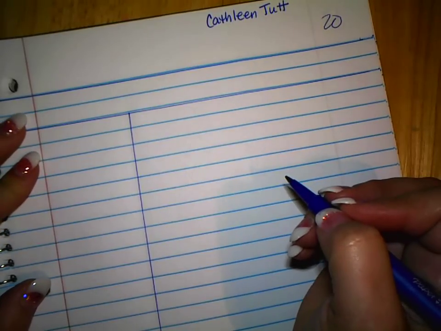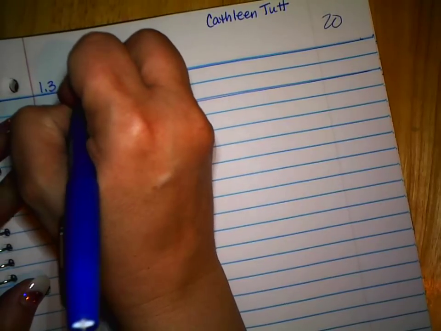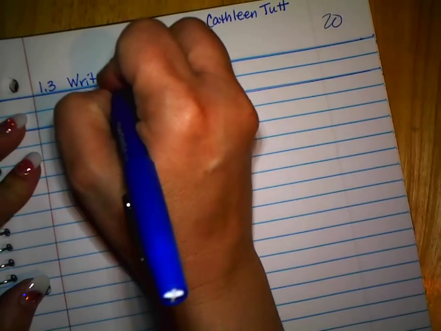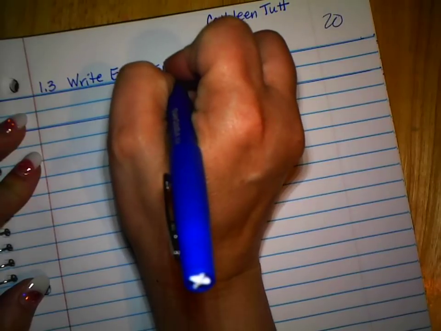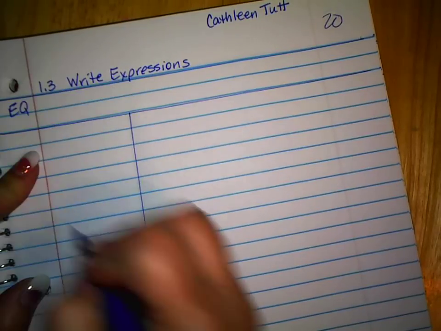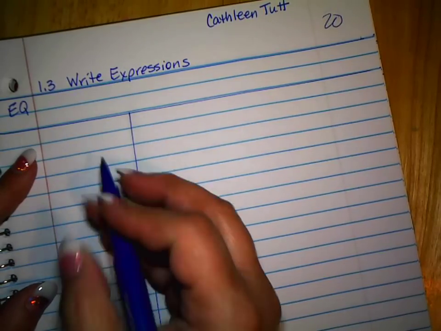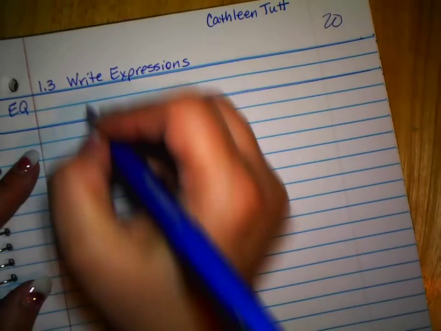Today we are doing 1.3, Write Expressions. Our essential question today: how do you translate verbal phrases into expressions?